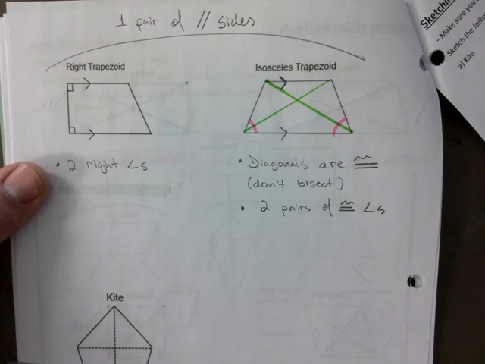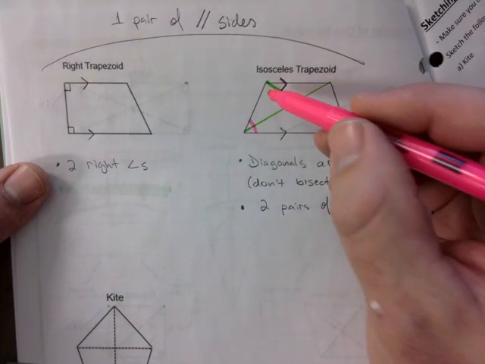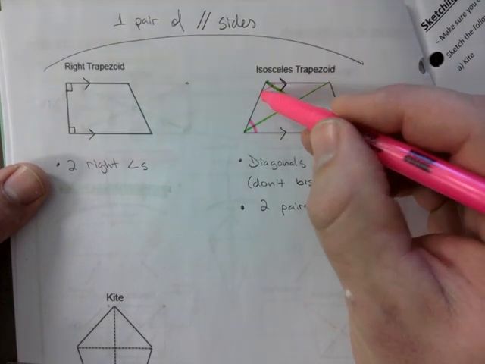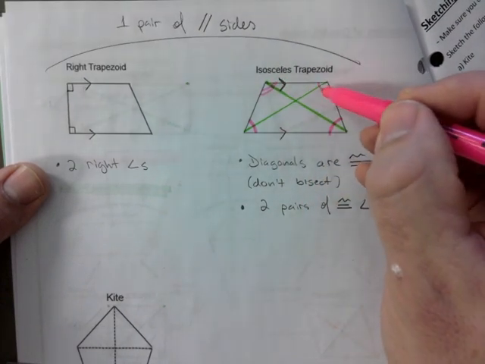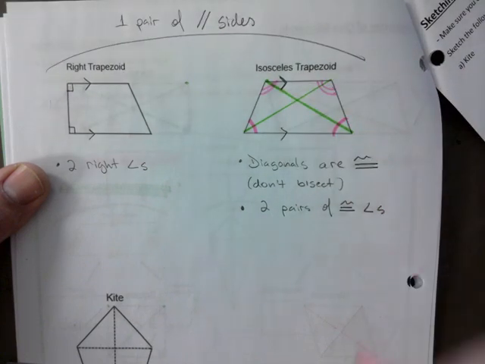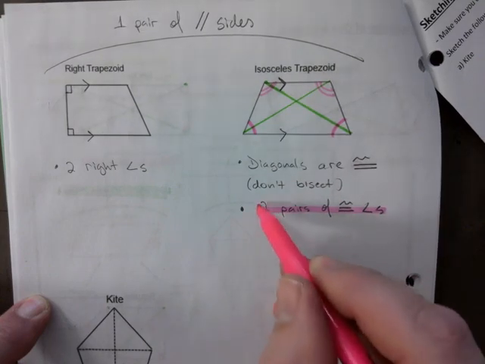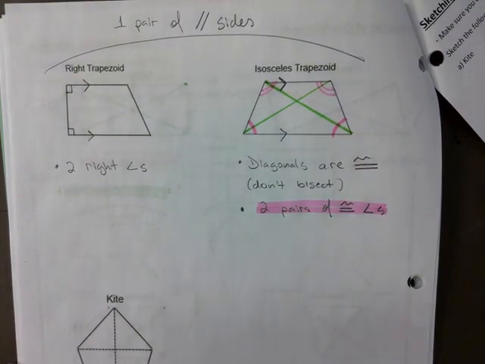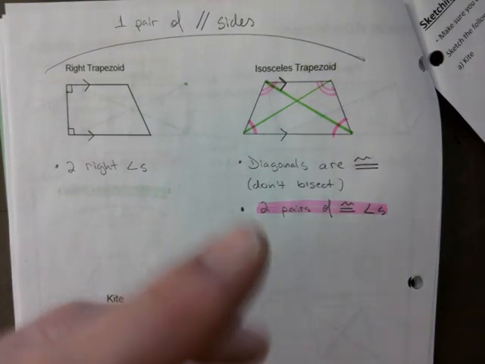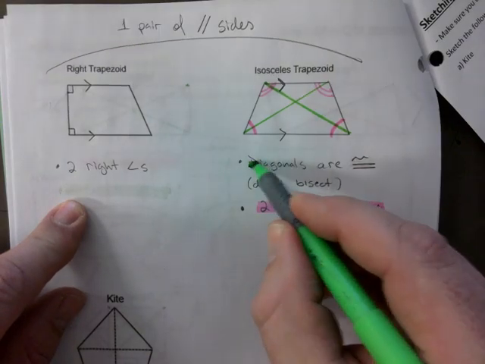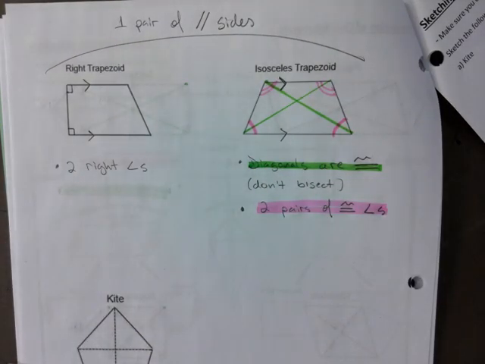And I'm just going to stick with pink on this one, whatever you're using, okay? Which means that, watch this, guys, the top here, this one, will be the same as this one here. So that's where this comes in. And diagonals are congruent. That's the green part.